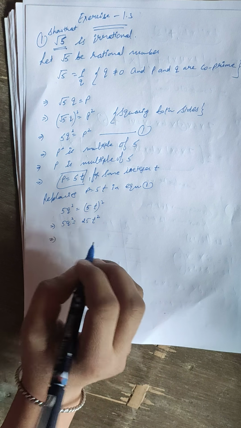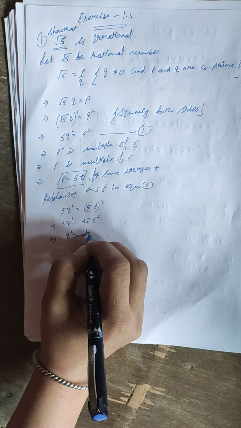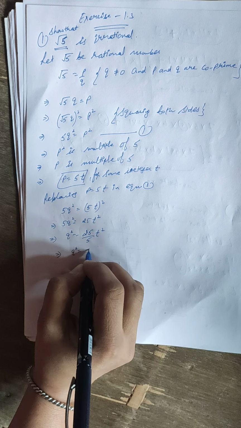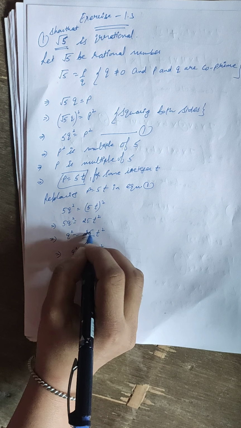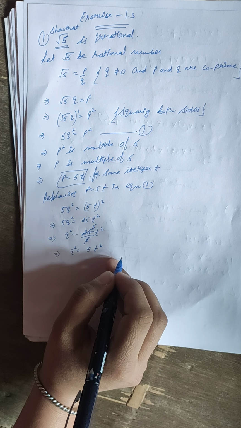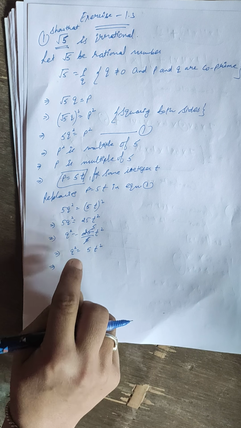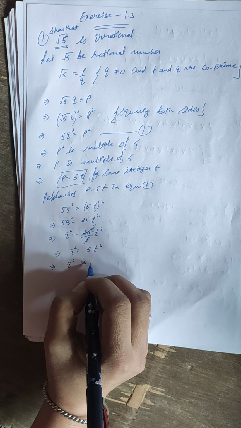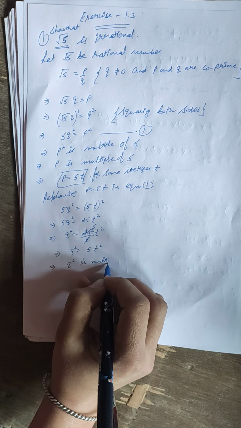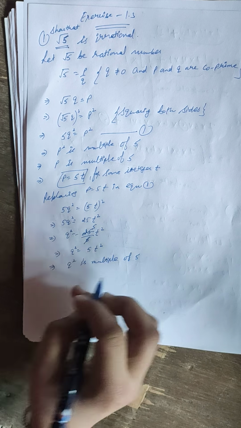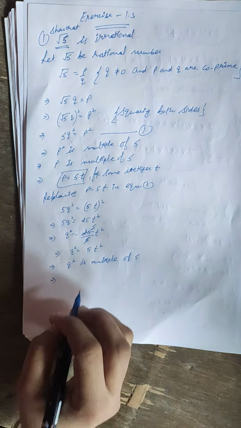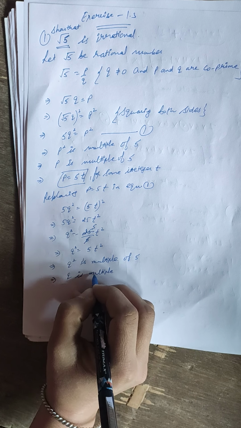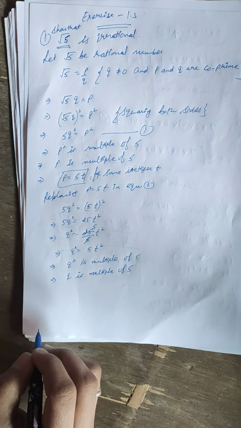Now see, this 5 can be taken to the opposite side in division form, 25 by 5 t square. Then it means q square is of the form 5t square. These will be cancelled and you will be left with 5t square. Now see, you have got the same condition there. Q square is a multiple of 5. Now if any square form is a multiple of 5, then it means q is a multiple of 5.